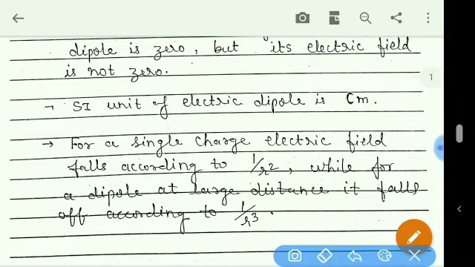But for an electric dipole at a large distance, this electric field decreases according to 1 upon r cube. You can see for a single charge it is related to 1 upon r square, and for an electric dipole it is related to r cube.